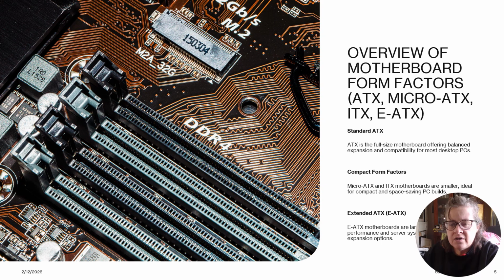Motherboards come in various sizes called form factors. ATX is a standard full-size board. Micro ATX and ITX are smaller compact builds, and eATX is larger for higher performance or server systems. Each influences compatibility and expansion options.